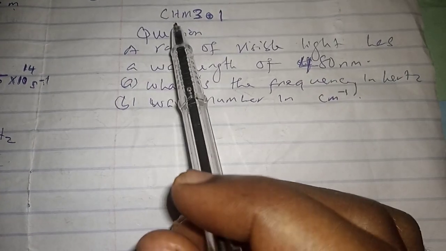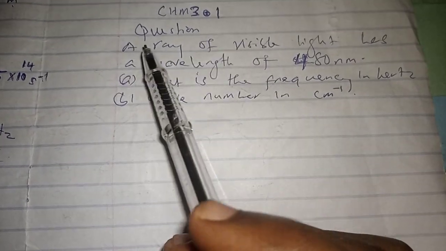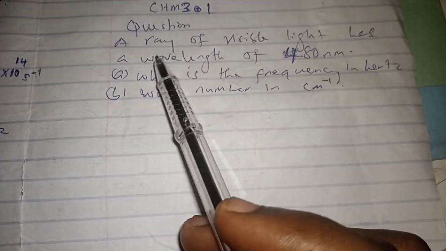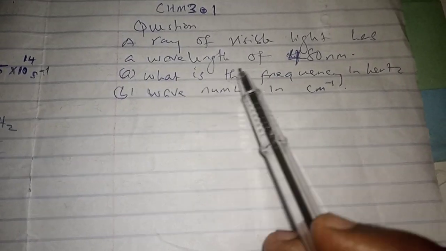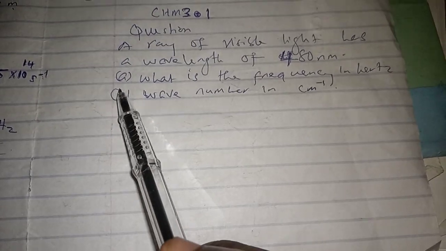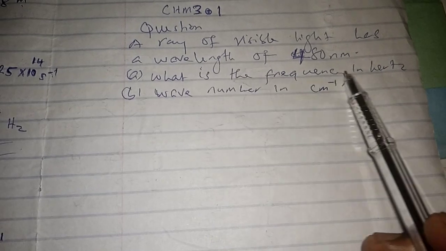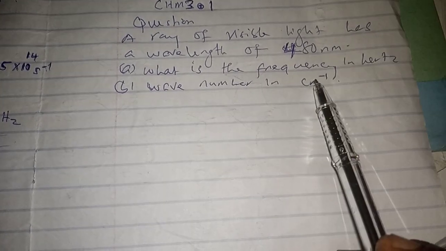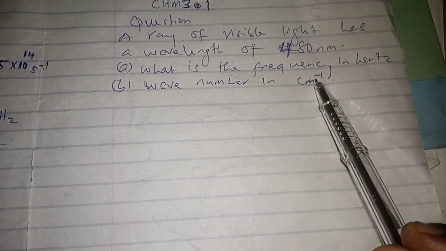Okay, hello guys, this is Kim 301 and we have a question here to answer. The question is, a ray of visible light has a wavelength of 480 nanometer, and the question is, what is the frequency in hertz? B, wave number in centimeter inverse or reciprocal centimeter.